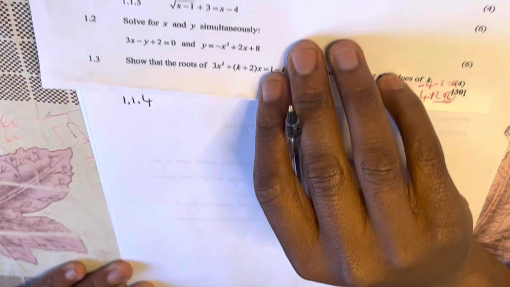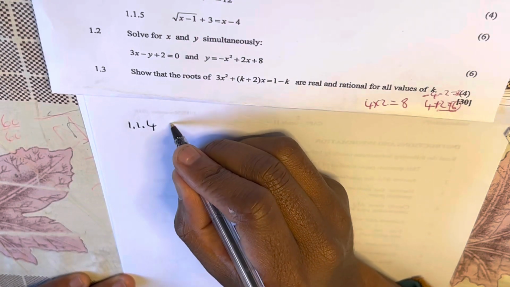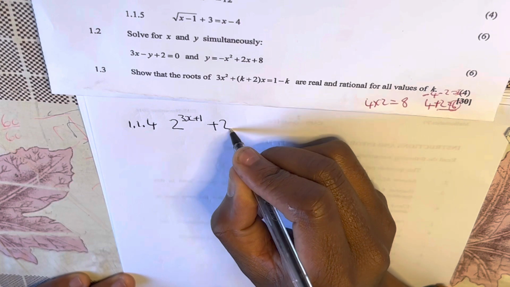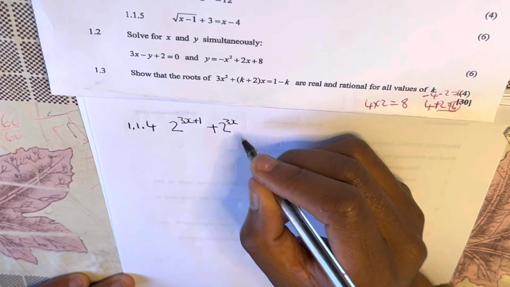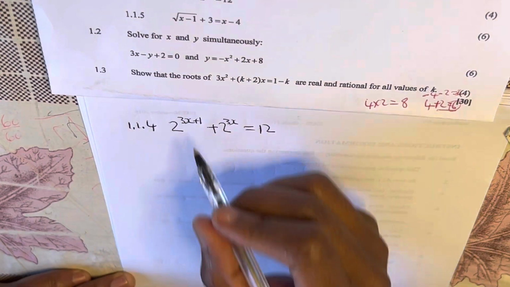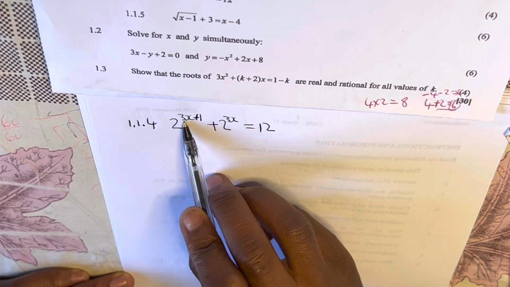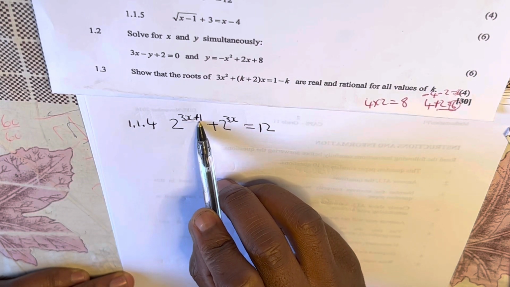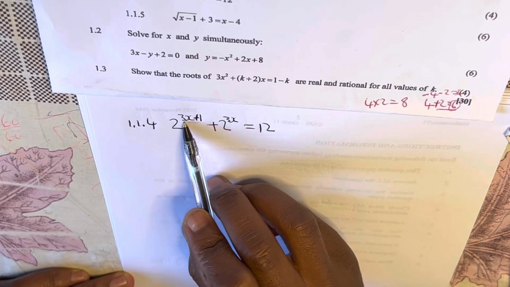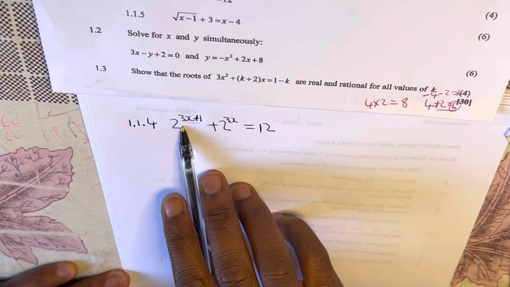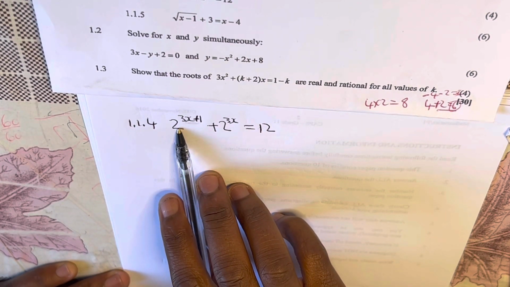1.1.4: write what we have here, 2 to the exponent 3x plus 1 plus 2 to the exponent 3x is equal to 12. So every time we have an addition sign or a subtraction sign between these exponents, we can separate them using the law of exponents.